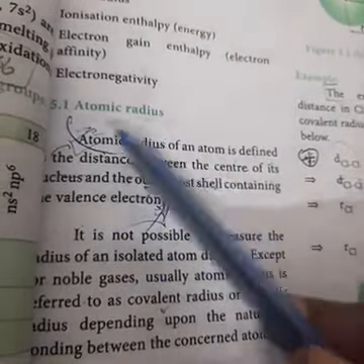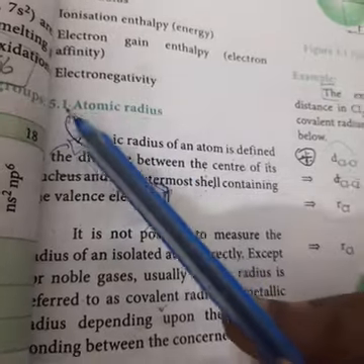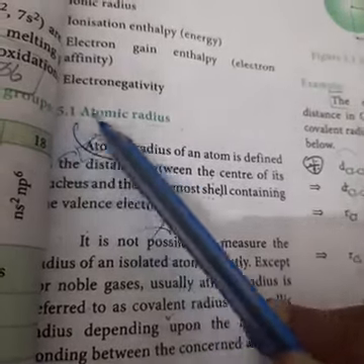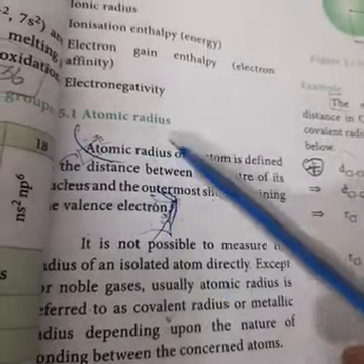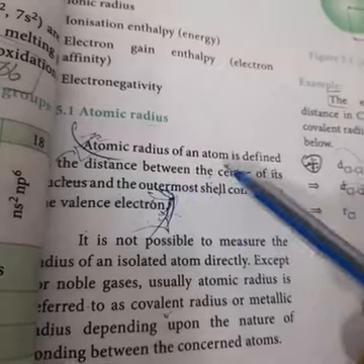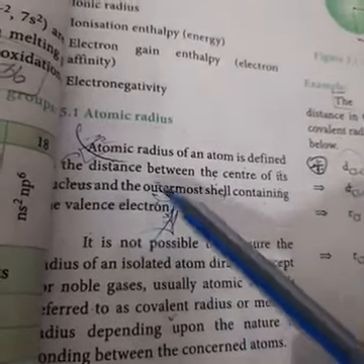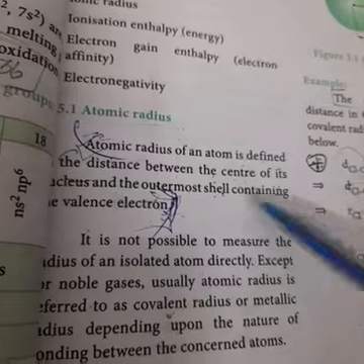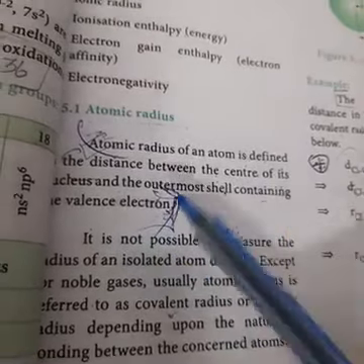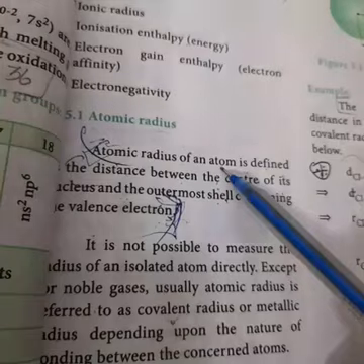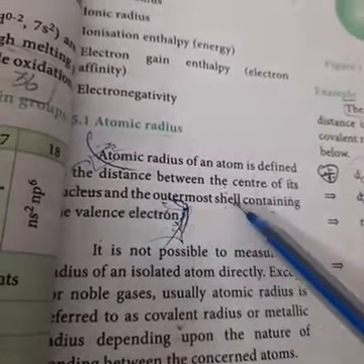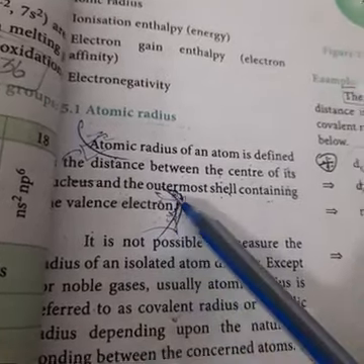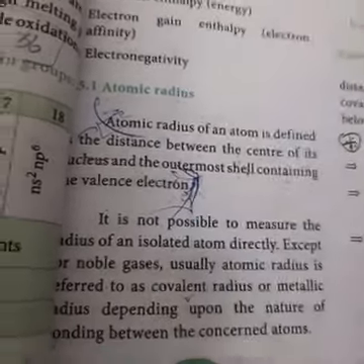Page number 79. What do you mean by atomic radius? First question. Heading 3.5.1, atomic radius. Atomic radius of an atom is defined as the distance between the center of its nucleus and the outermost shell containing the valence electron. Up to here you mark.